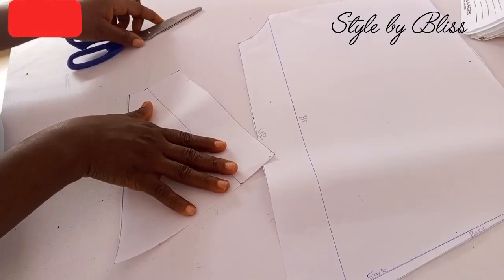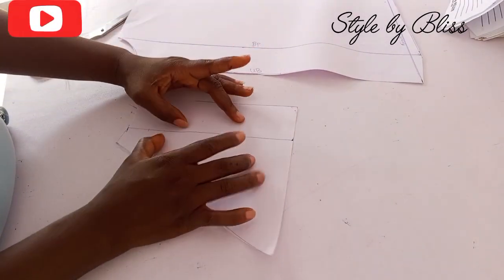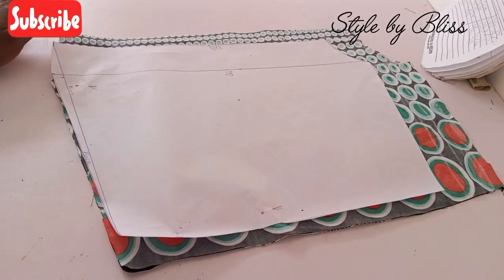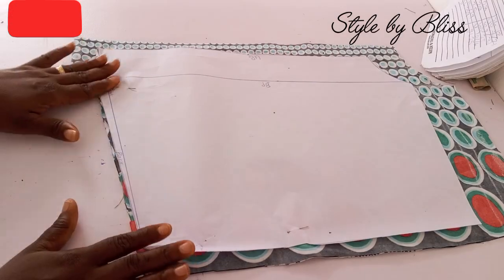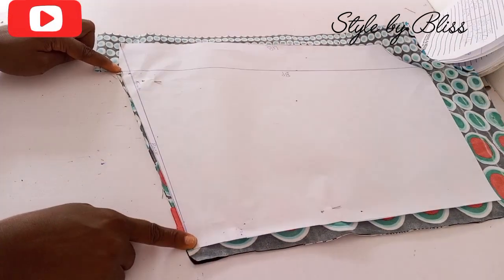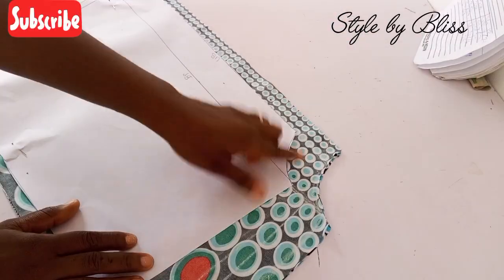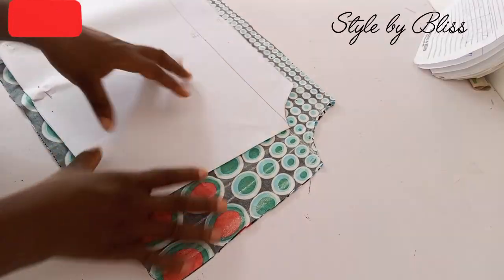So the next thing is to transfer this pattern to my fabric, and we are going to cut out the back first before cutting the front. So guys, I've cut out the back and you can see that I added my zipper allowance and I added half an inch by the side, while for the shoulder I add 1 inch for my drawstring. For this part I decided to add to the fullness, so that it will have full gathering.